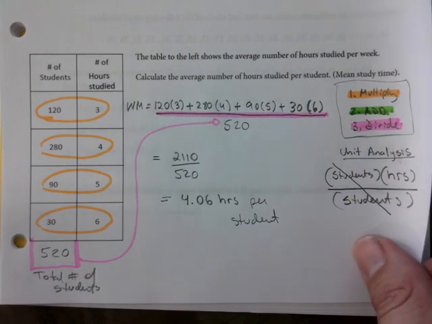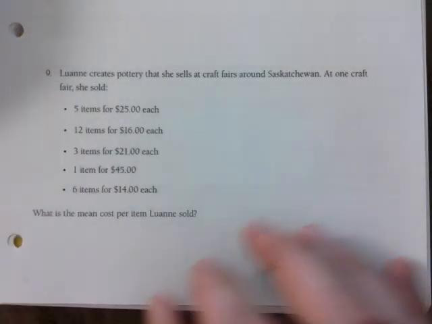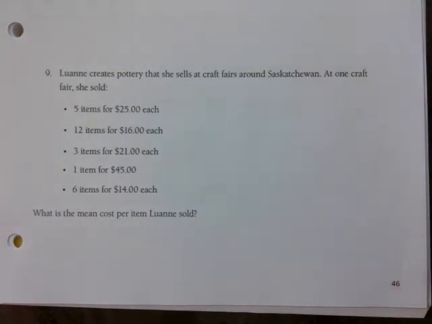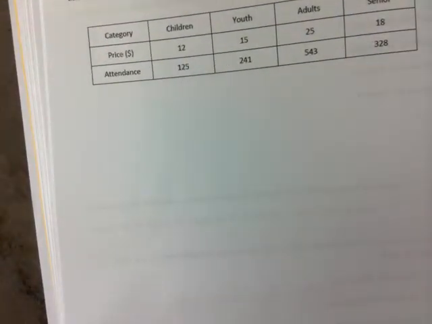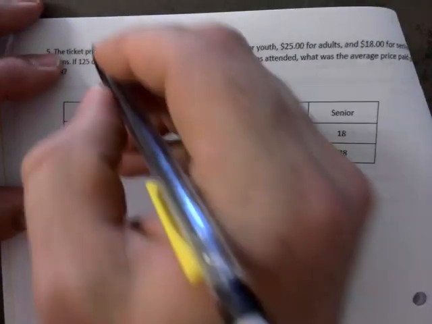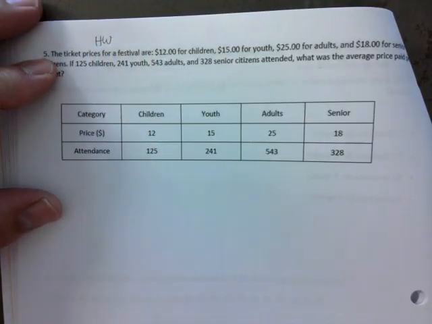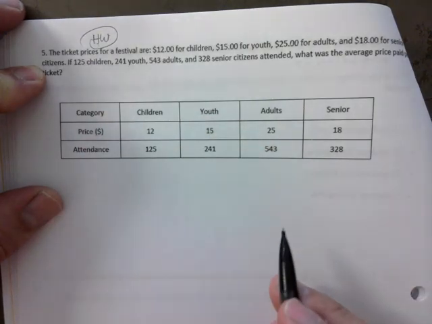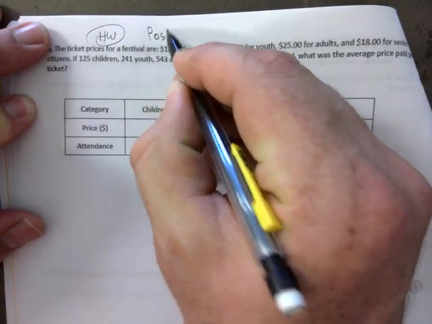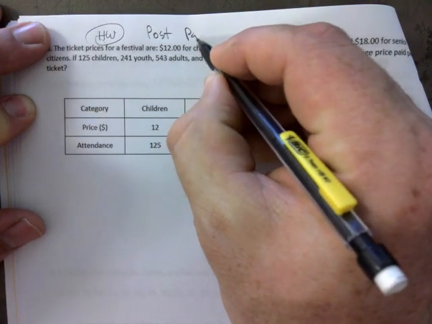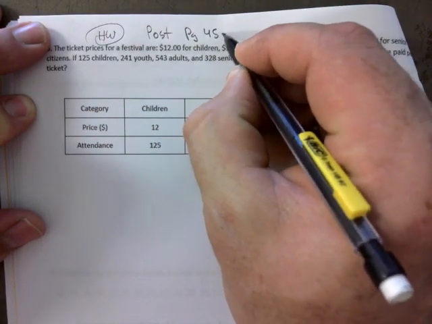I will ask you to do one question based on this as well. I will say page 47. Go to 47, and I'll put homework there. But this is what I'm going to post. Watch. I'm going to post page 45 to 47.